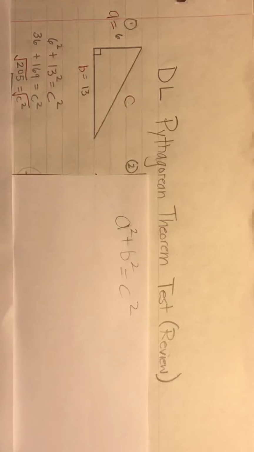Once again, I applied the Pythagorean theorem, and I brought it over here. It says 15 squared plus b squared equals 51 squared. Then 15 squared is 225. B squared is b squared. 51 squared is 51 times 51, which is 2,601.